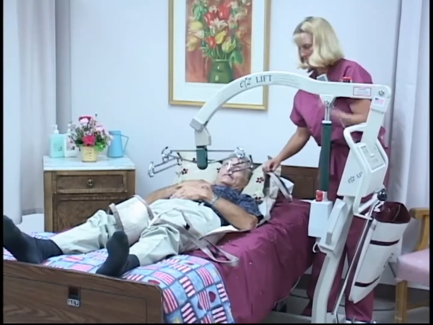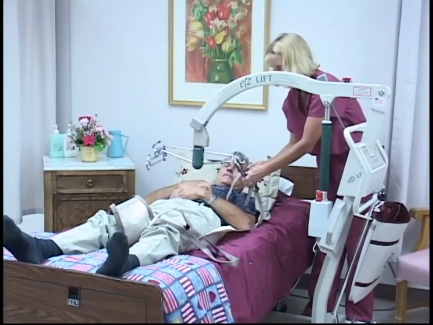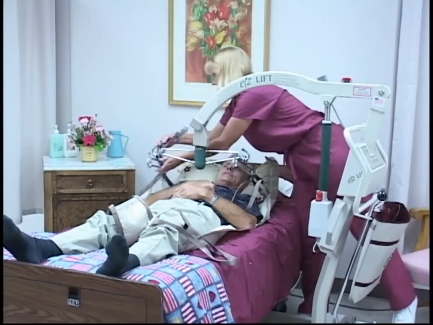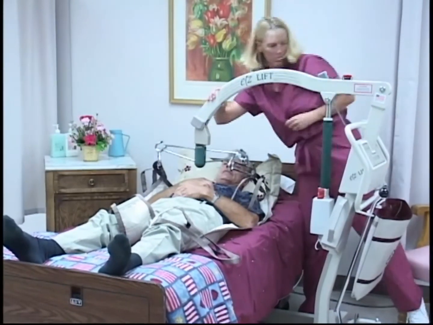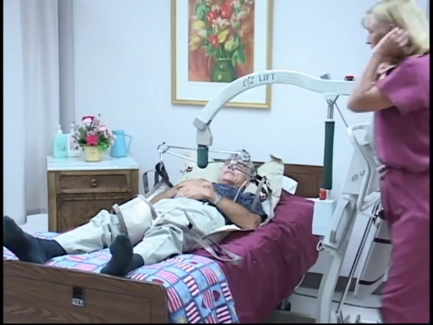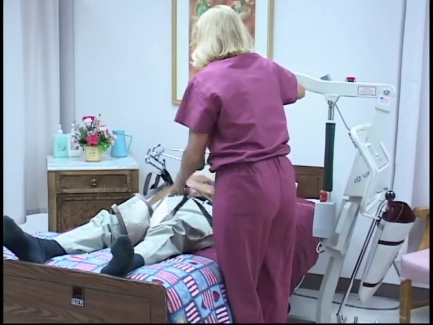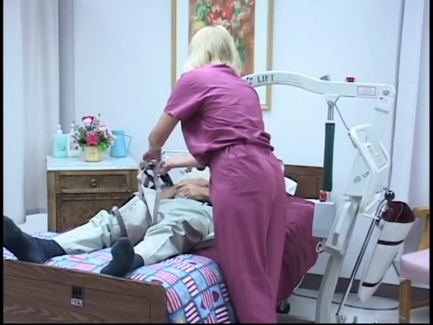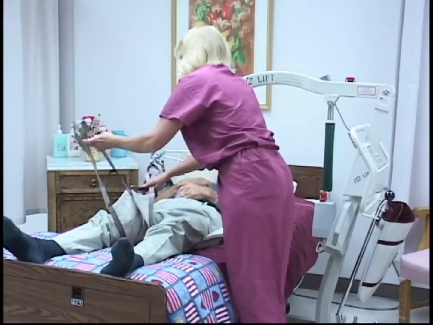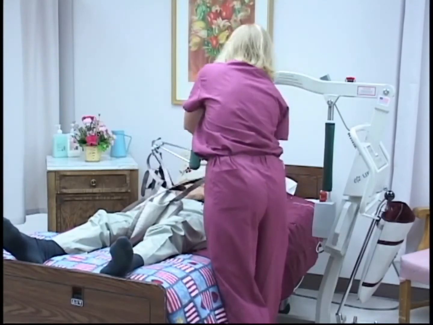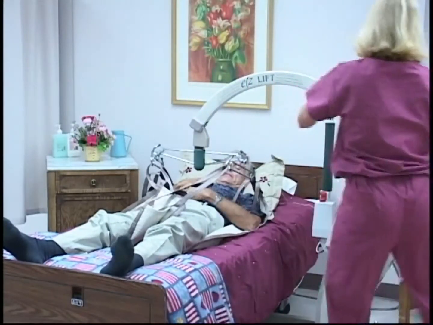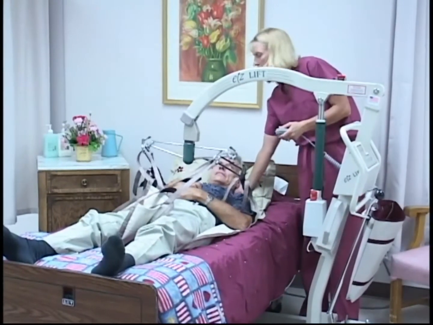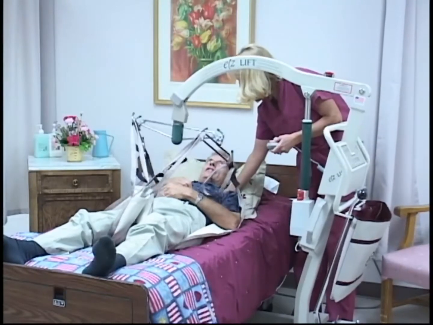Attach the straps by the patient's shoulders to the lift using the shortest strap. The hanger should be positioned as shown and be parallel to the patient's shoulders. Take the wing that is lying over the left leg and hook it on the right hook on the longest loop. Then take the wing lying over the right leg, cross it over, and hook it on the left hook on the longest loop. The patient is now ready to be lifted.